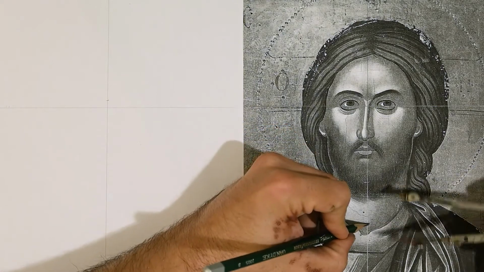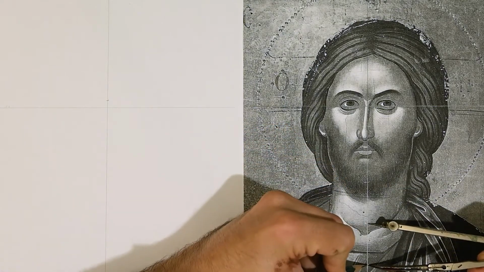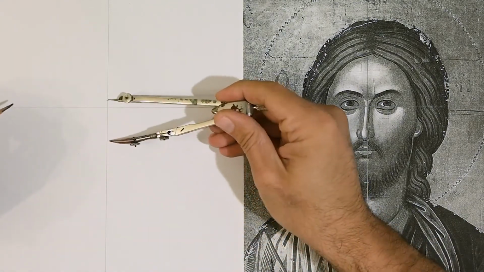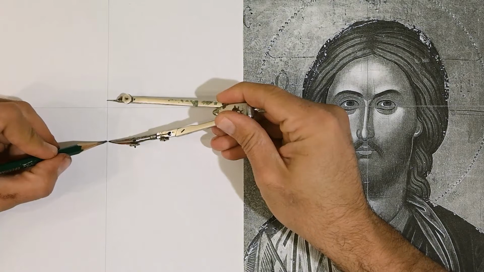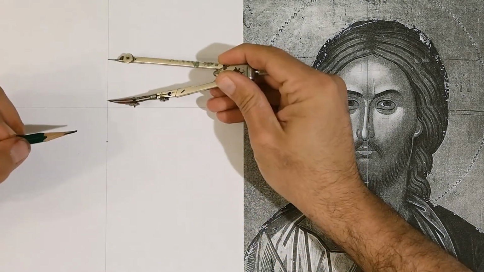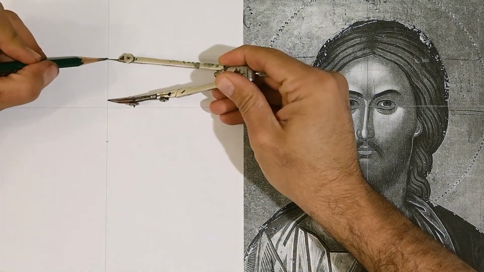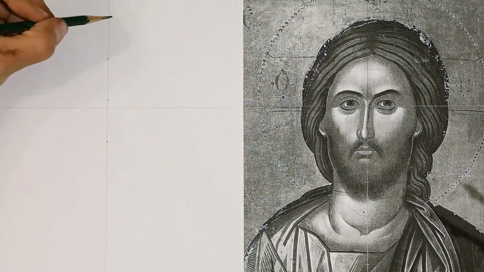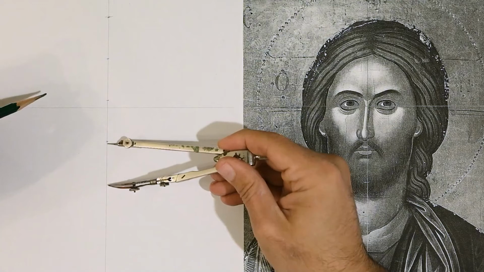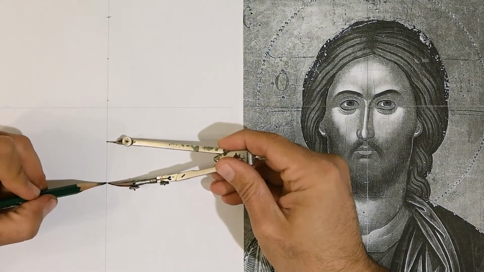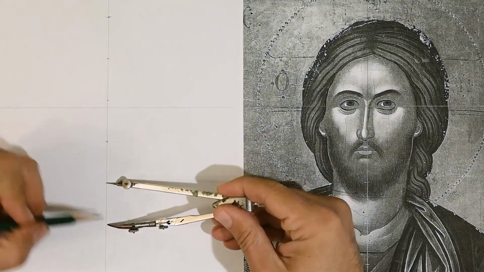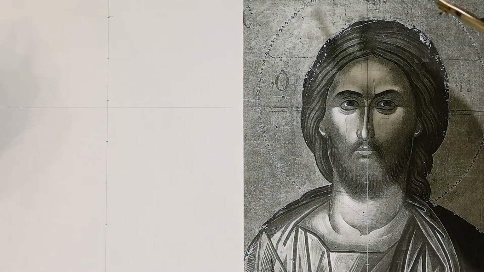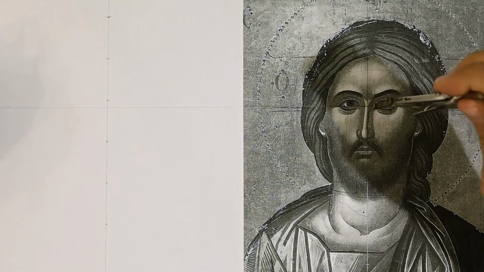So far I will mark on my vertical line the measures of the nose with the help of my compass. See here, for example, that at this point I find the edge of the upper part of the head, and I just make some marks on my vertical line on my paper of the length interval.